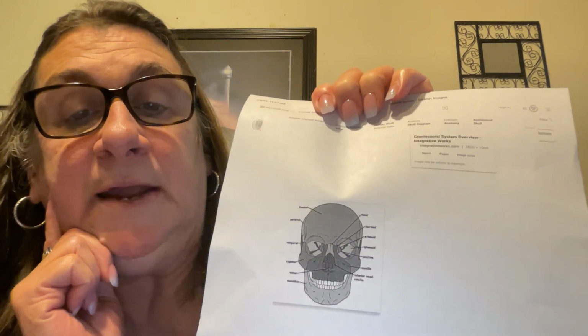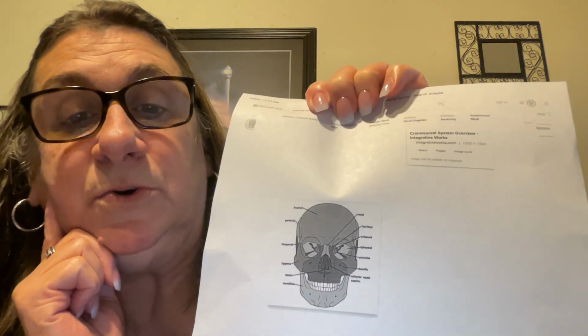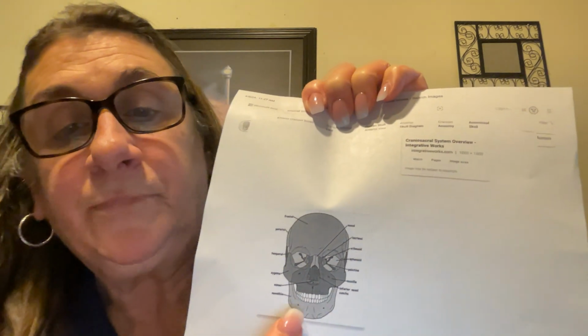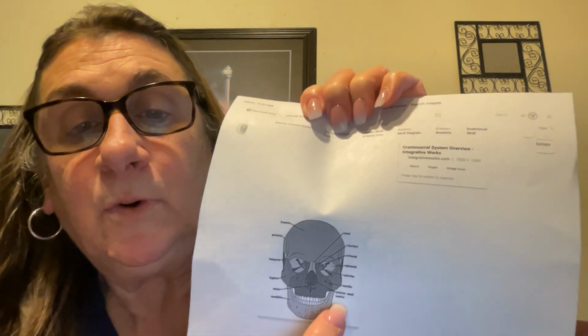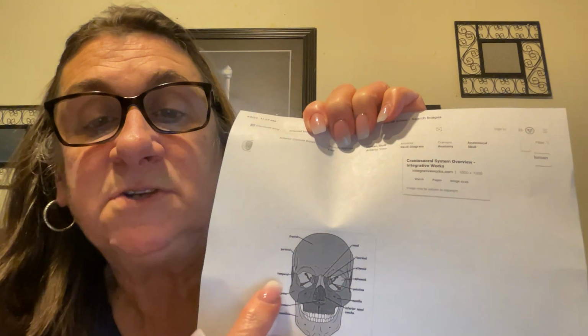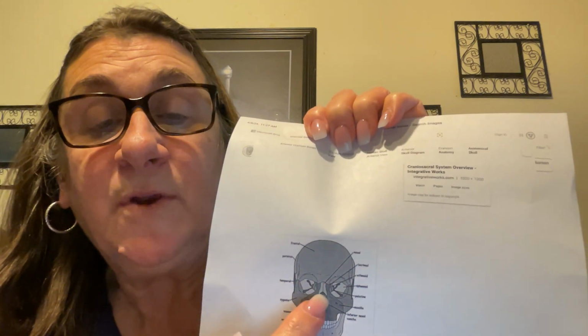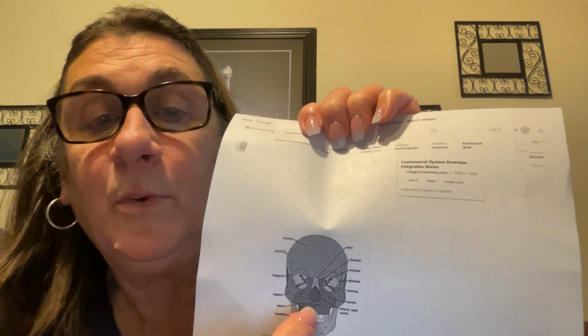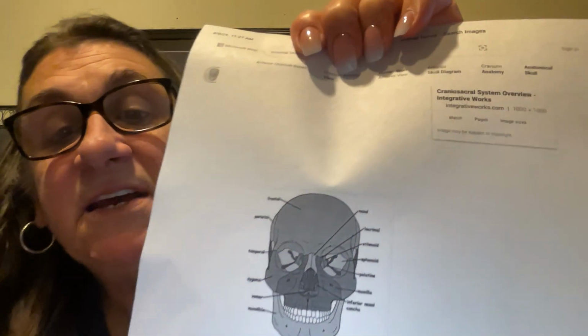Ethmoid, sphenoid, parietal, frontal. You'll notice right here, that's your mandible. That's where you chew. And so that temporal comes out here. Your ears will be over here. Okay, sphenoid, ethmoid, nasal. See, your nasal bone is very, very small. It's not this whole bridge of the nose. It's just this. Can y'all see that?